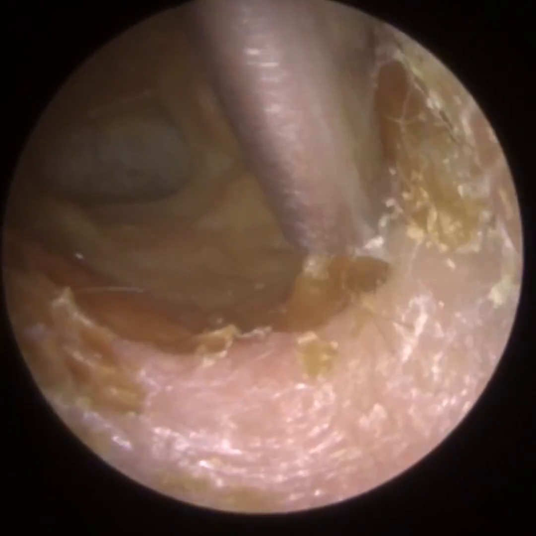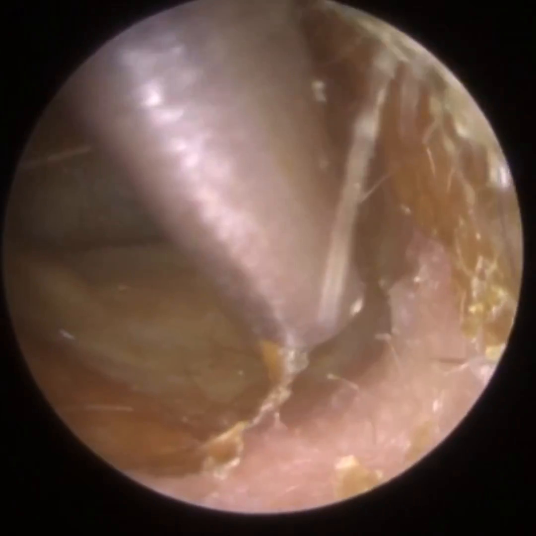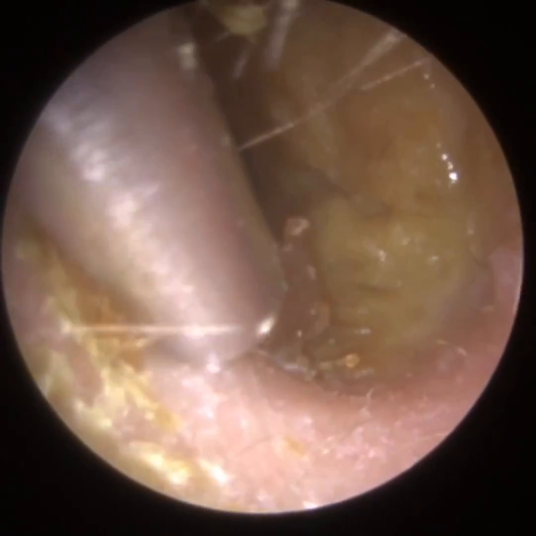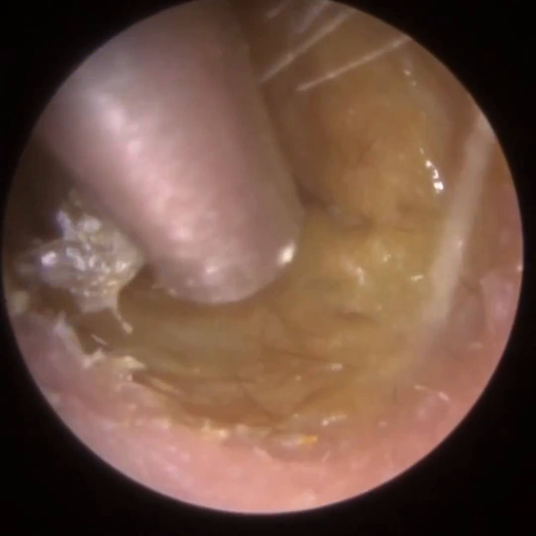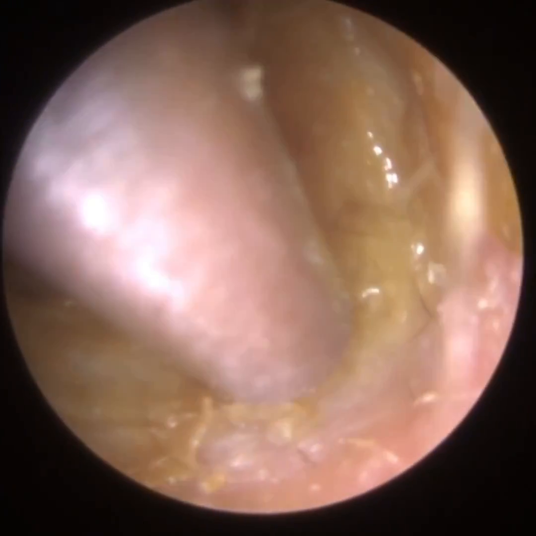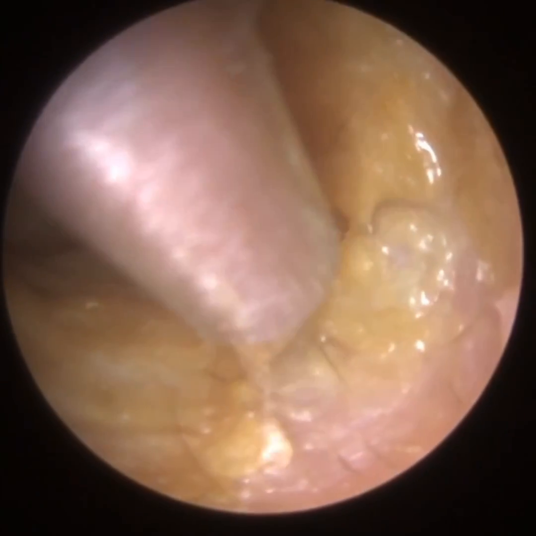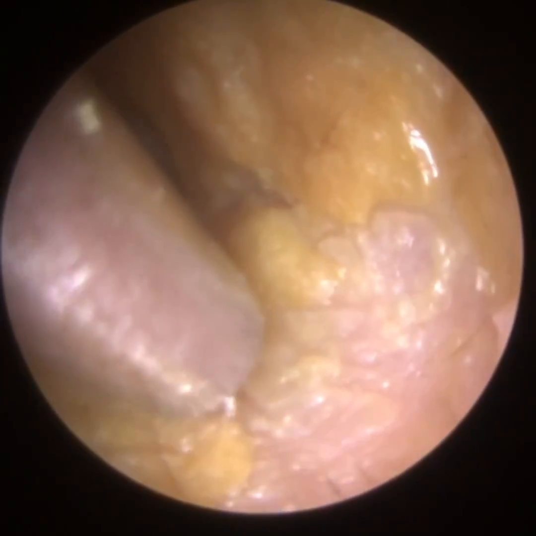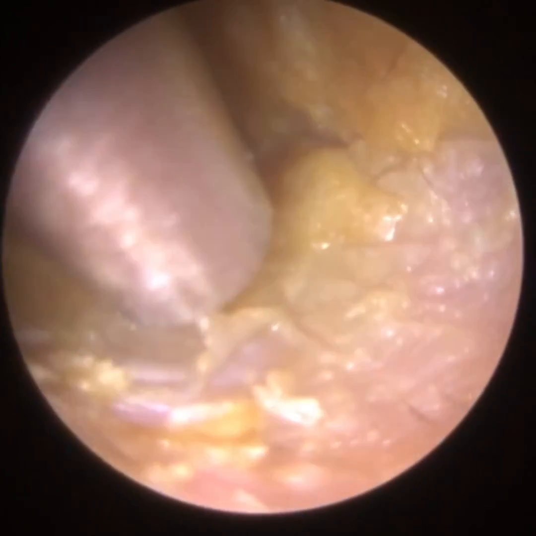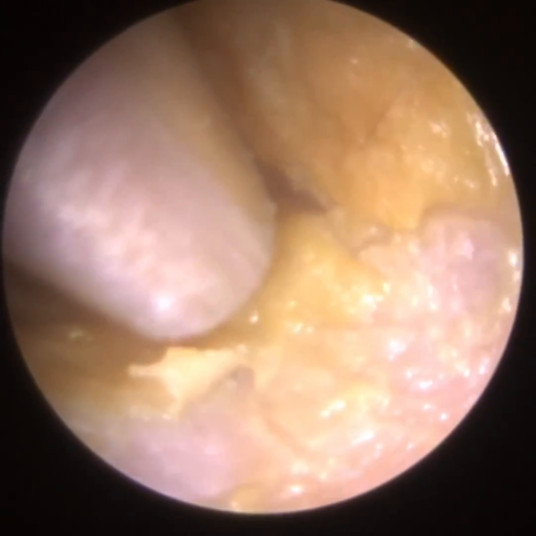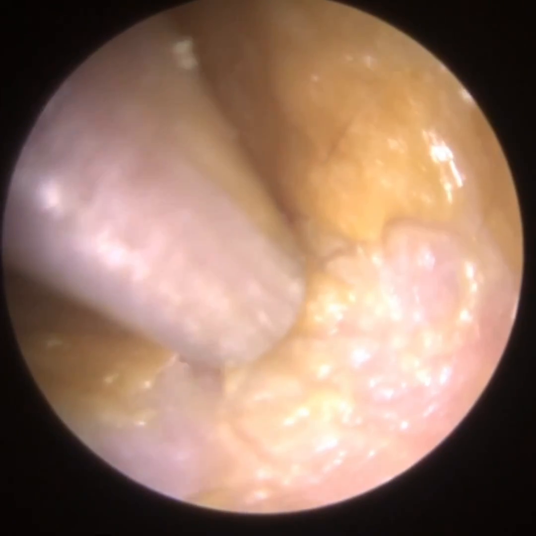The eardrum's got 3 membranes. The outermost membrane is formed of the same skin that lines the inner 2/3 of the ear canal. So that's stratified squamous, keratinous, epithelial layer of skin. And when that's infected, we call that otitis externa. So otitis means ear infection, externa is the external outer ear. Otitis media, for example, would be infection of the middle ear, so the cavity behind the eardrum.